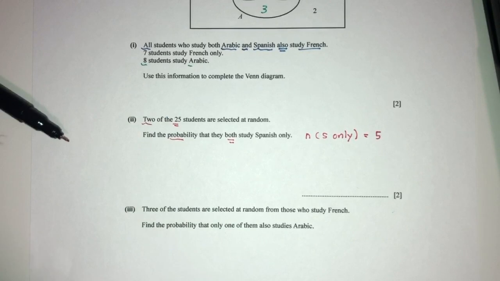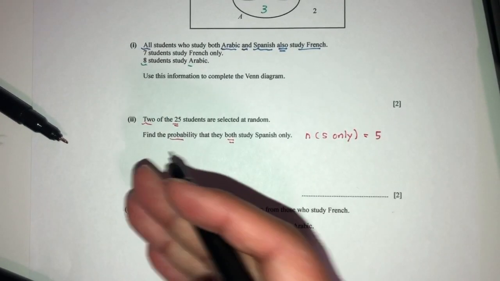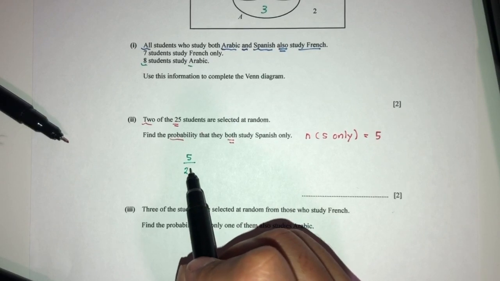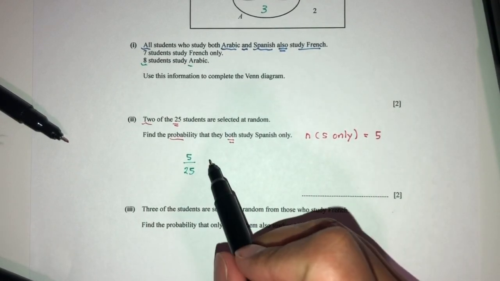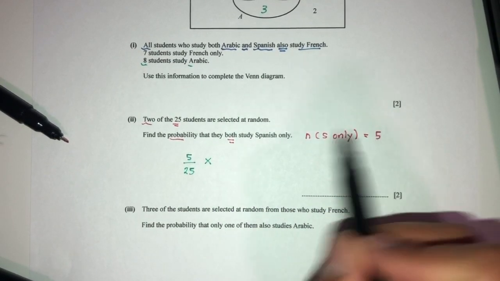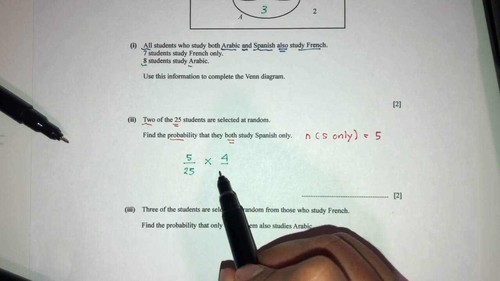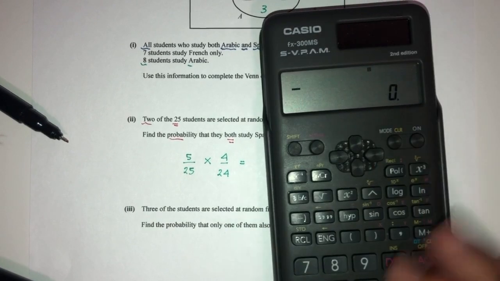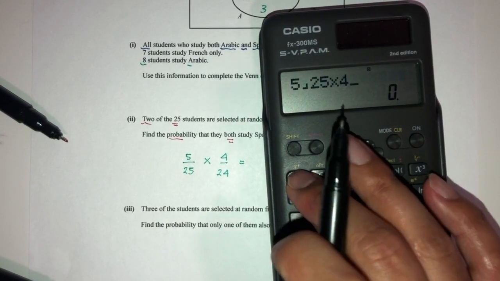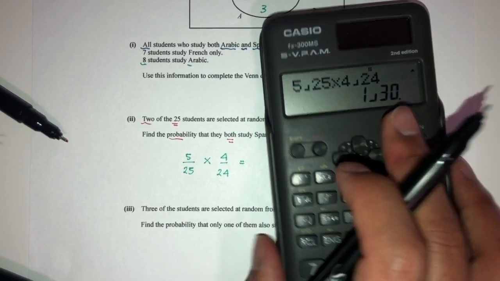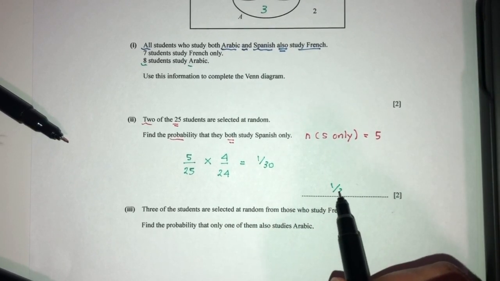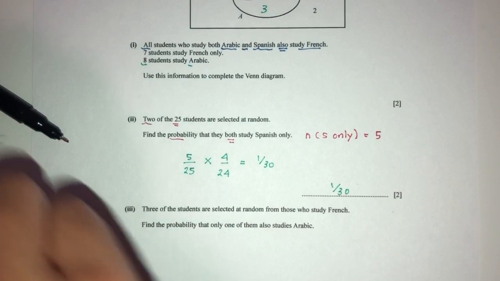So the first one will be chosen with a chance of 5 over 25, because we will have 25 people. Now once we take him away, remaining will be 4 over 24, obviously, right? First pick, second pick. That will be 1 over 30 as your answer in its simplified form. That will be part 2, now part 3.